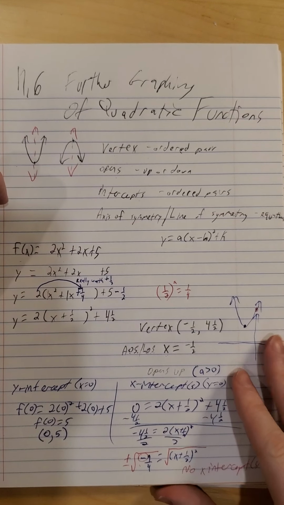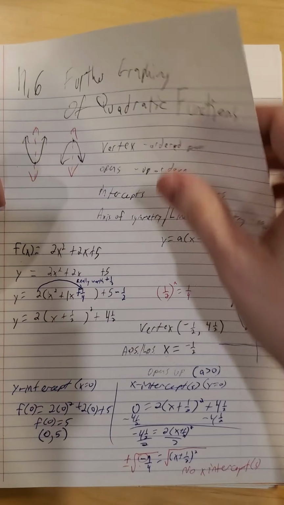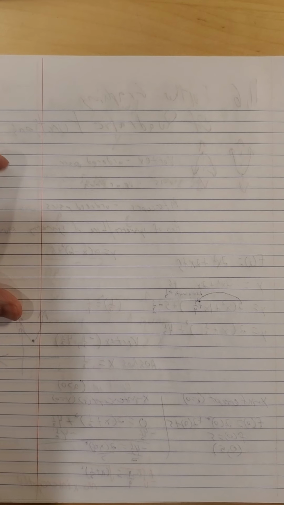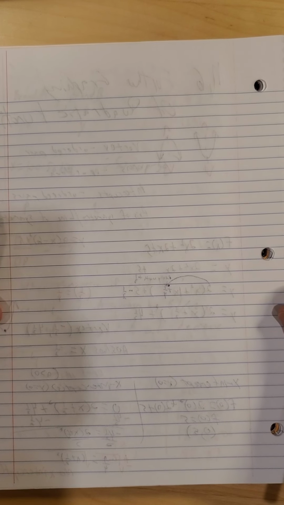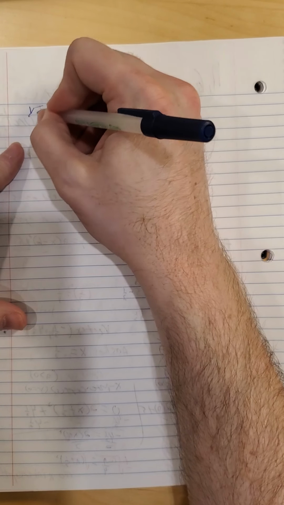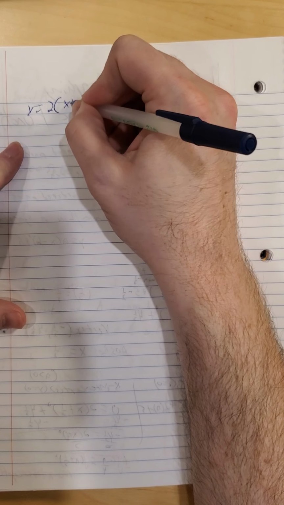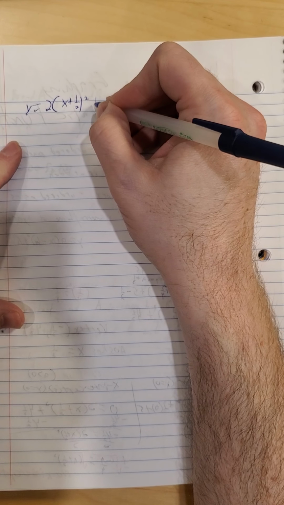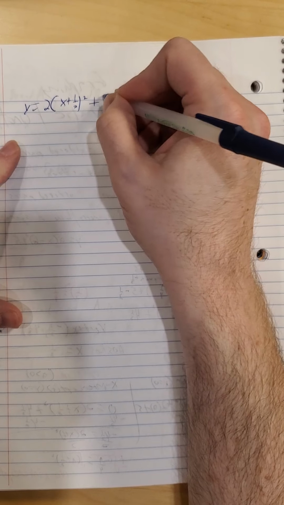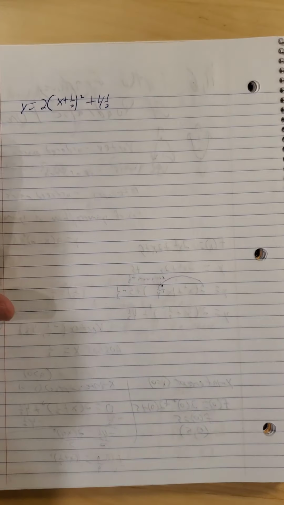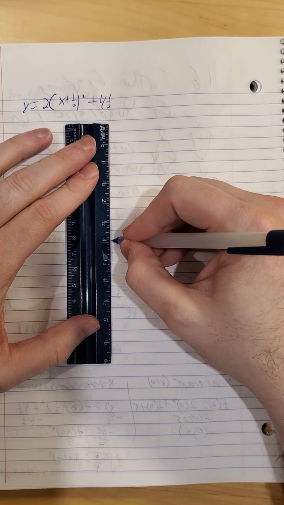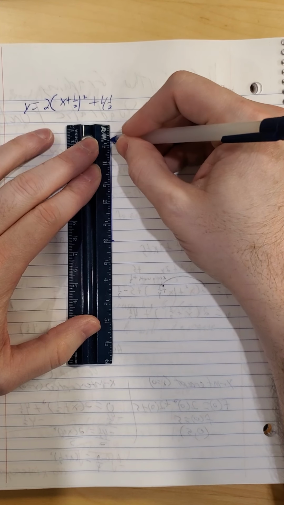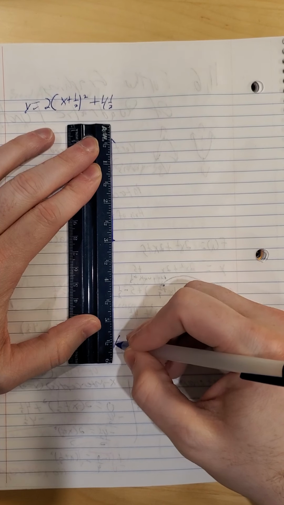Now as far as sketching the graph, that one I'll do on the next page. So a reminder of where we left off on this. We had y equals 2 times the quantity x plus a half, squared, plus 4.5. So again, we'll go just 10 in each direction.